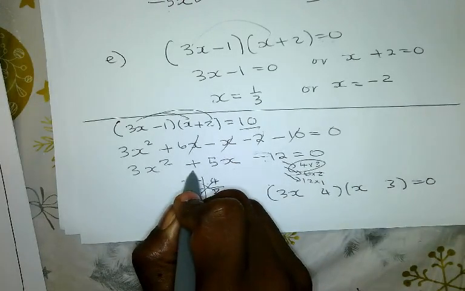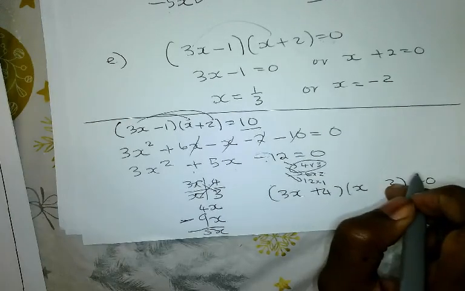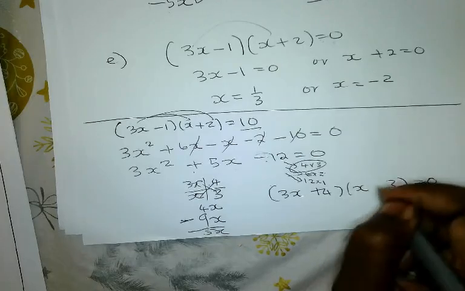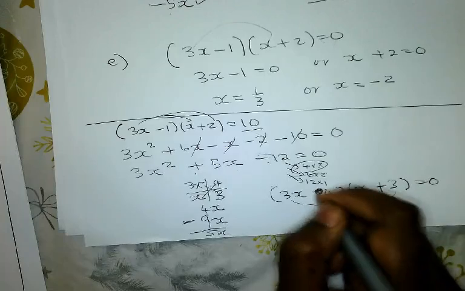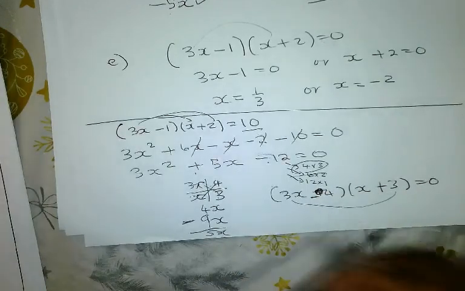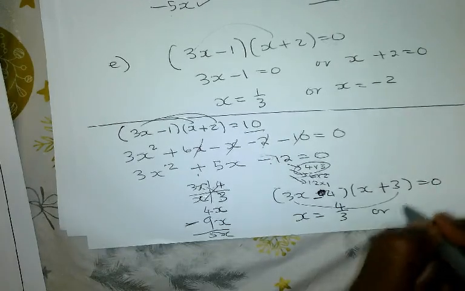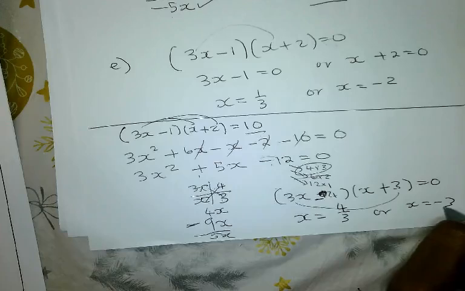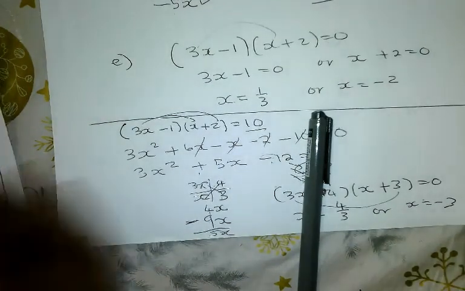No, in this case, it will be this one, yeah. So this one becomes a negative. Negative, negative, negative. And then x will be positive 4 over 3, or x will be a negative 3. Oh, guys, I want to finish here, but let's do simultaneous equation.